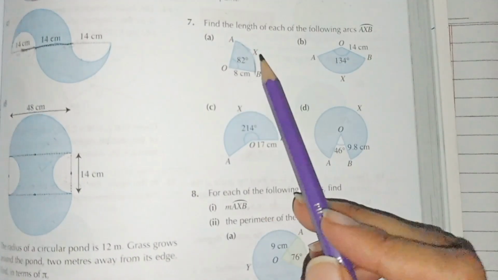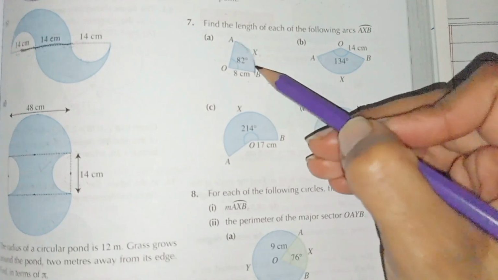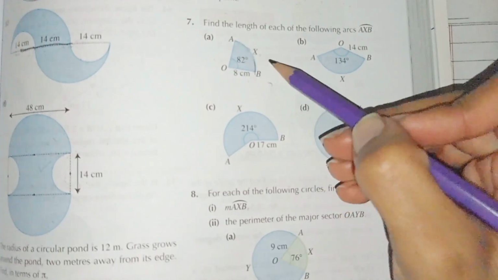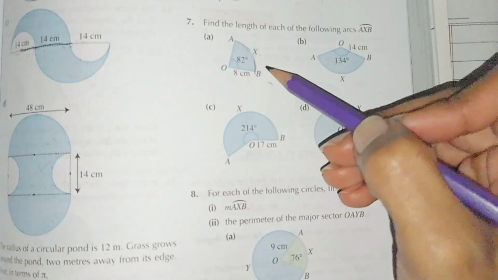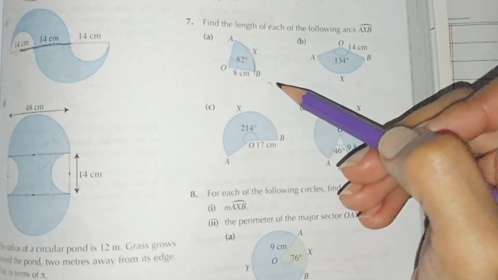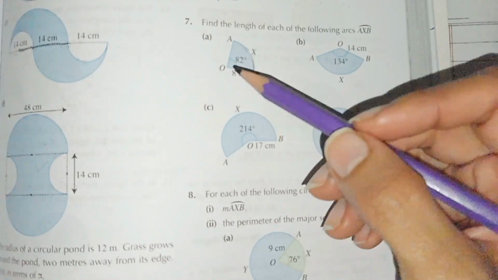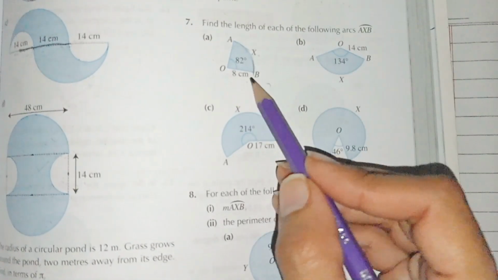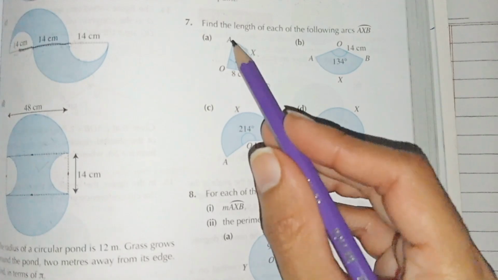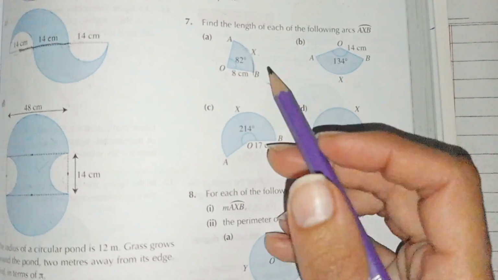Now students, question number 7, find the length of each of the following arc AXB. Now we have to find the length of this arc. This is a sector of a circle, and we have to find the length of this arc. There is a specific formula. We have to only put these values in this formula and we can get the answer. And this is the radius of a circle.